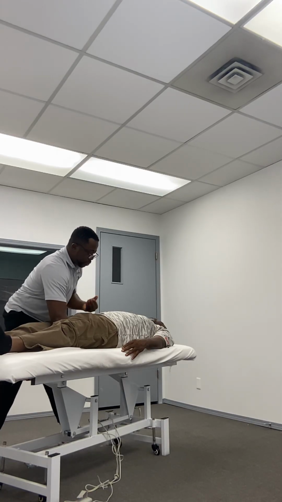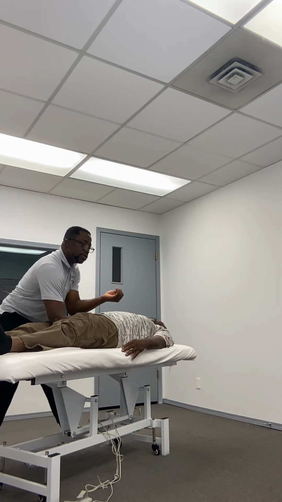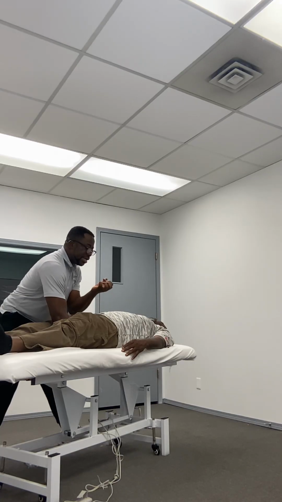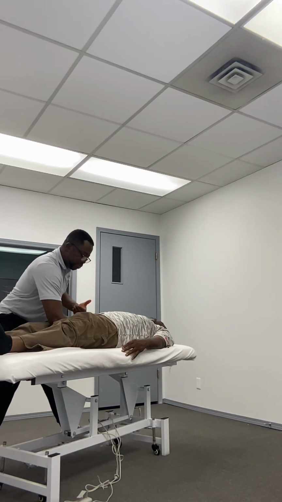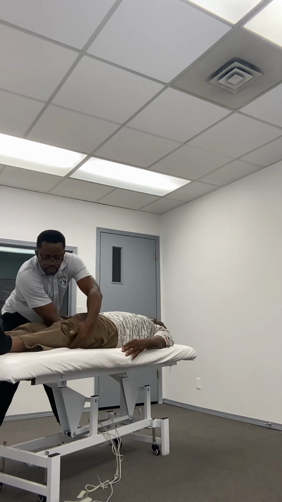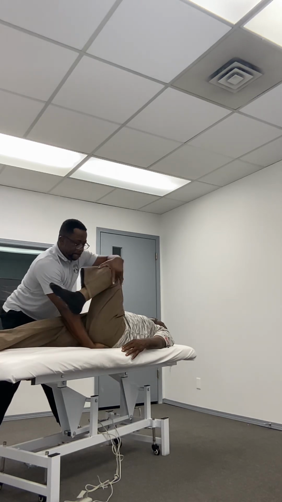Okay, so my hand is this way, in between L5 and S1. So I'm pulling down, to come out the same way it went in.